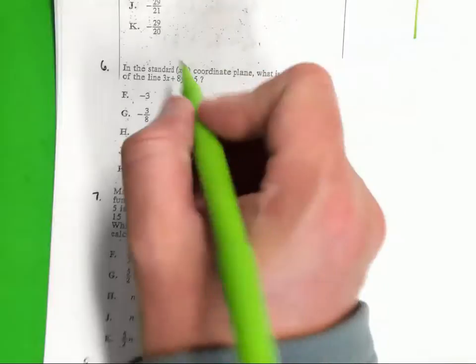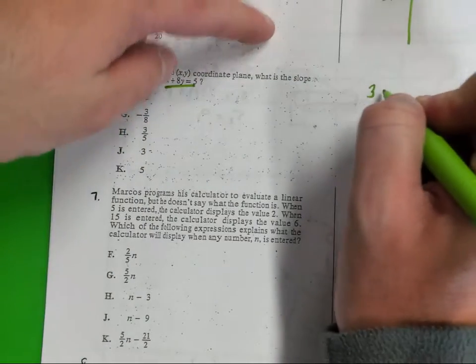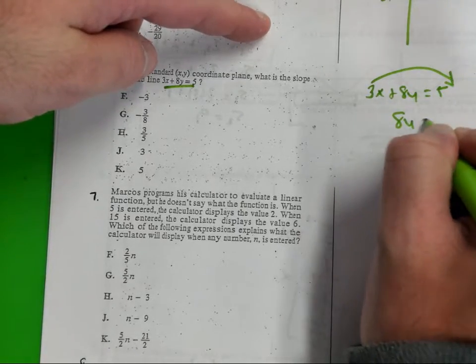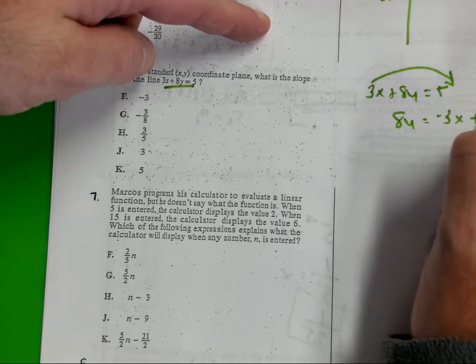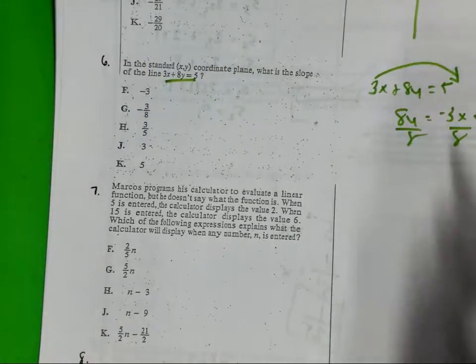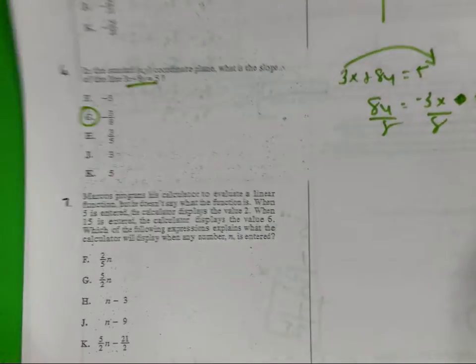All right. Number 6 is a 10-second question. What is the slope of this line? All you got to do is get what by itself? Move this over. Divide by 8. I can stop right there and look and see my slope is going to be what? Negative 3/8.